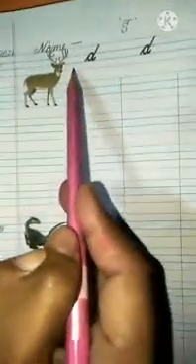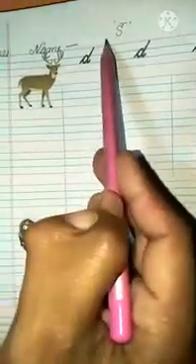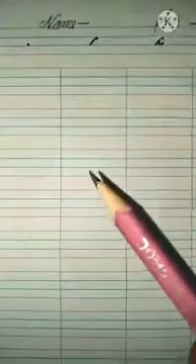First you have to put the date and write your name on both pages. Here also and on this page also you have to write your name and the phonic sound of D. Okay. So first we will learn the steps.